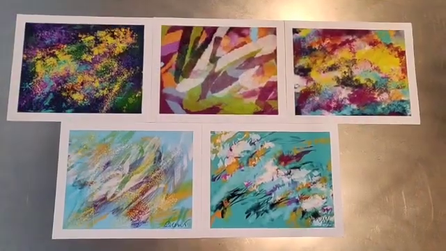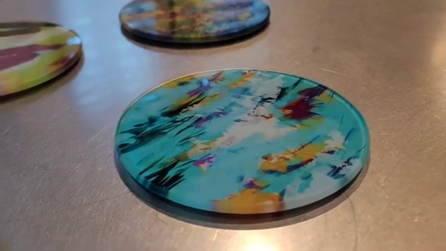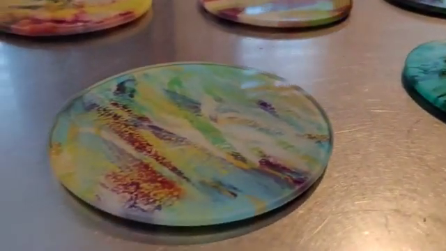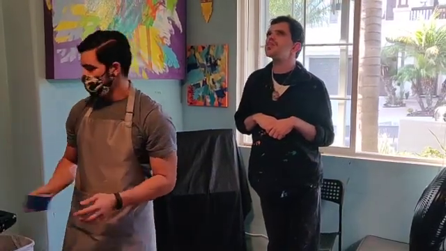I have created limited edition prints, coasters and cards from this series. Frankly, I want people to feel hope when most people are spending most of their time at home and separated from loved ones, and for people to be able to provide hope to others.